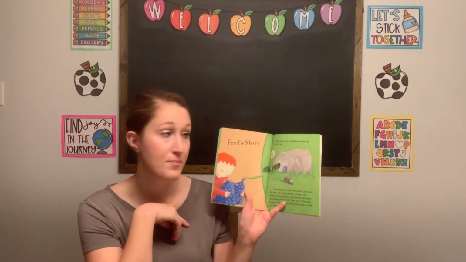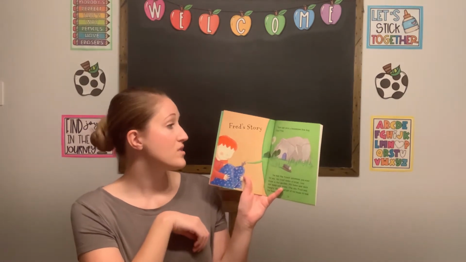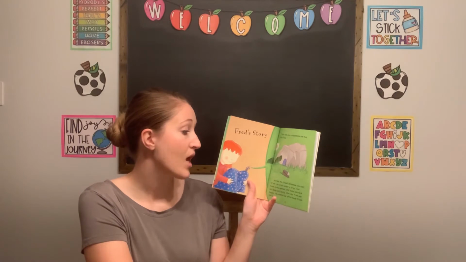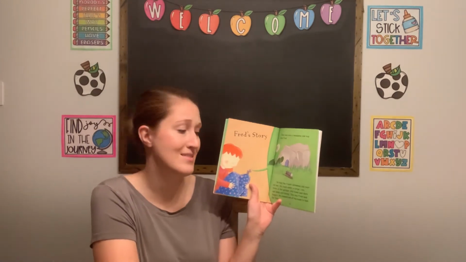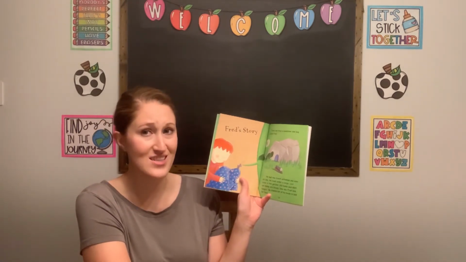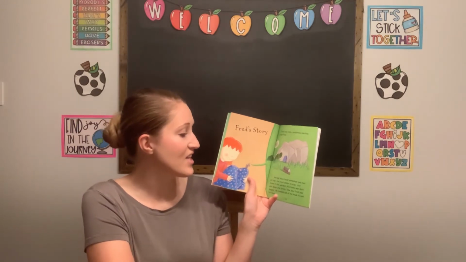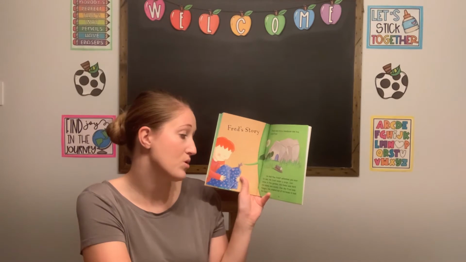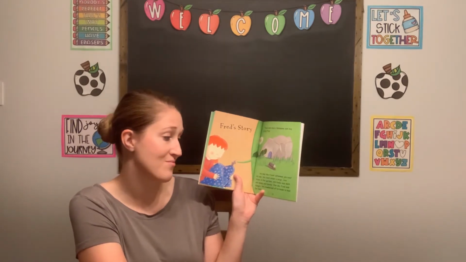Fred's story. There once was a handsome sow bug called Fred. He had the finest antenna you ever did see. He lived under a large cool stone in the garden. His home was dark and damp and lovely.